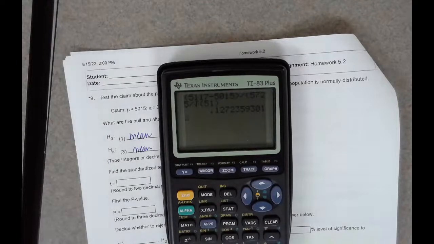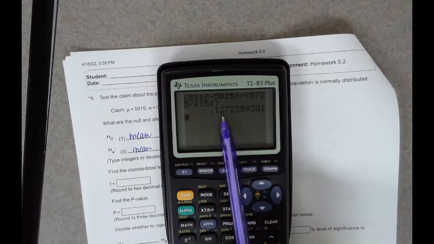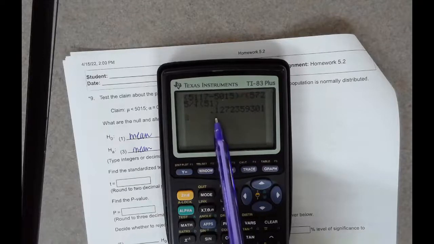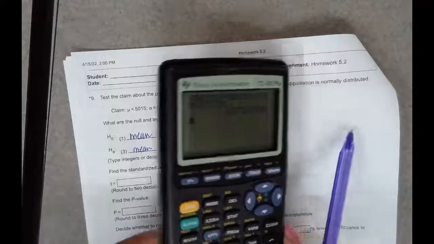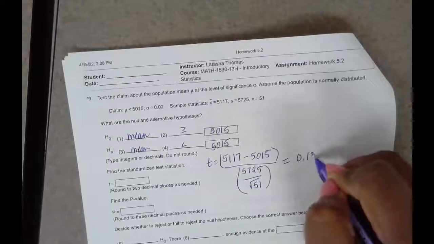And we get this value. Notice we're rounding to two numbers after the decimal, so since 7 is greater than 5, that's going to bump this to the next value of 3. So I'm recording 0.13 as my T.